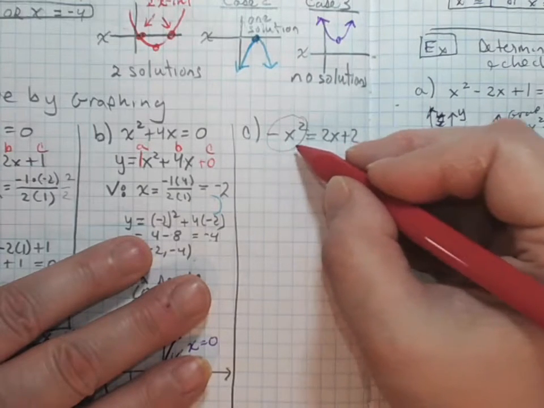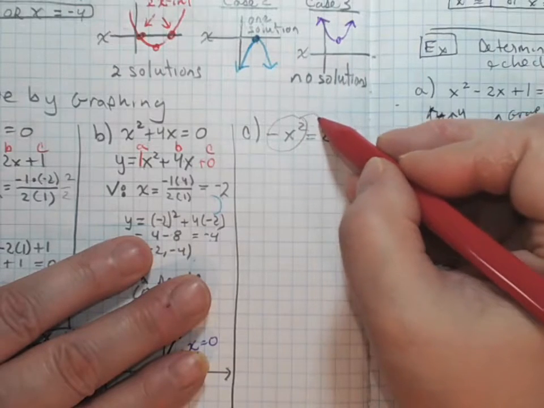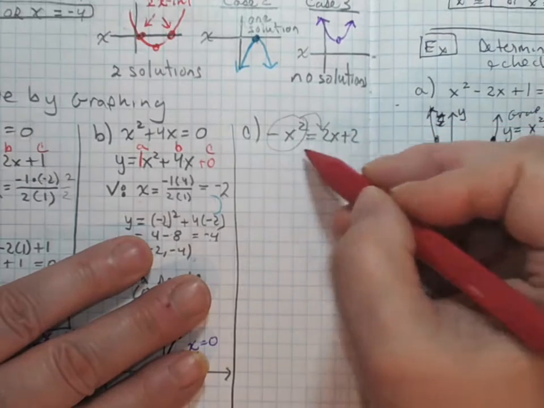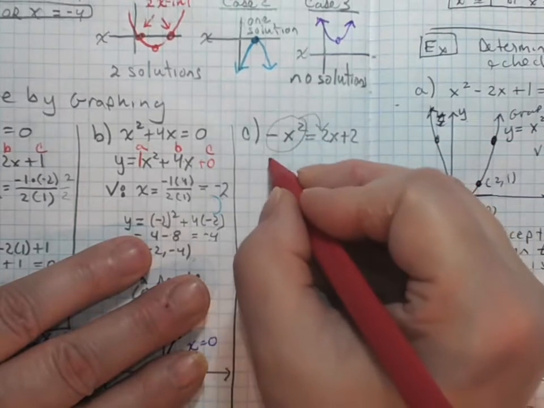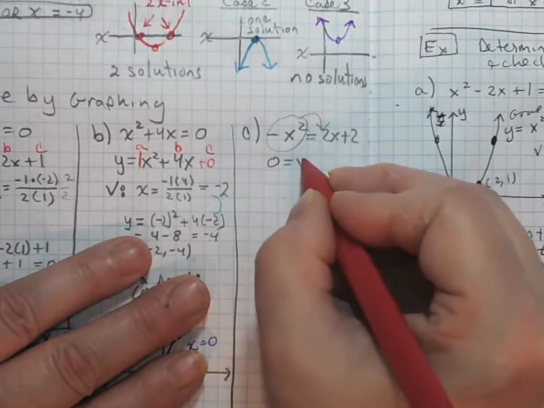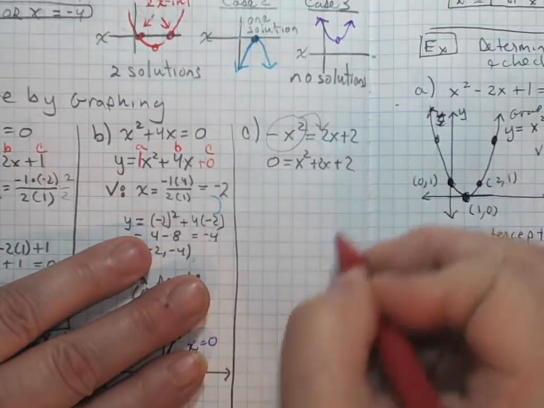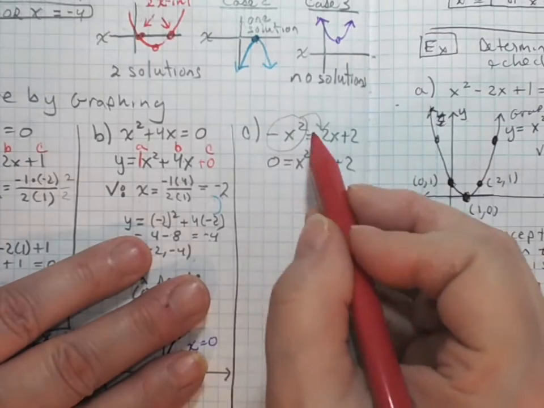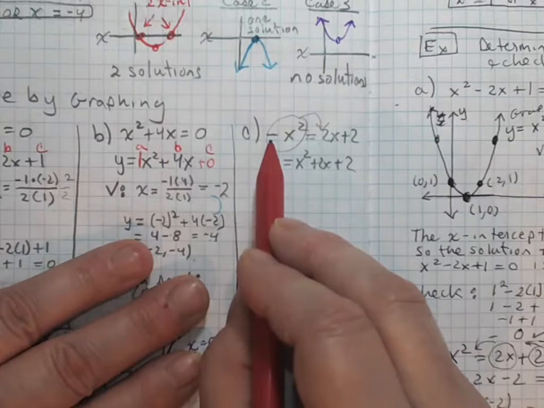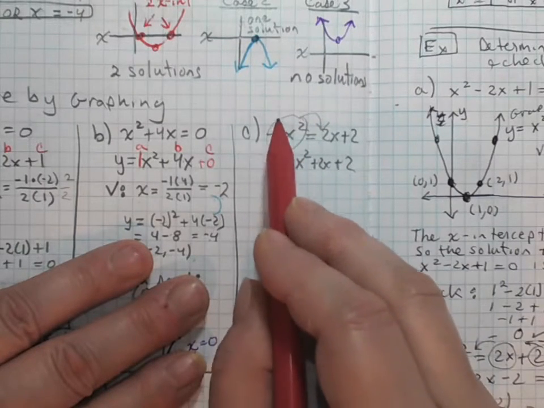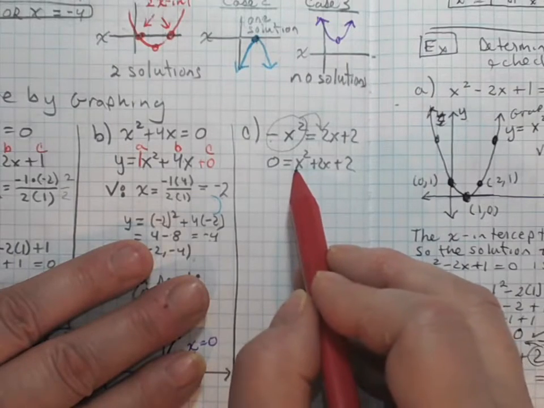That means I'm going to add x squared to both sides, so I get a positive x squared here, and since it's the x squared term, I'm going to put it first. So when I rewrite this, I get 0 equals x squared plus 2x plus 2. That's just a quick way to rewrite equations and move terms around. Just make sure you change the sign of the term to move it to the other side. Now it's positive.